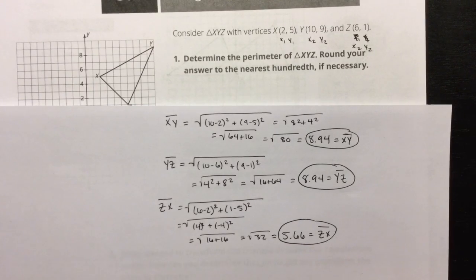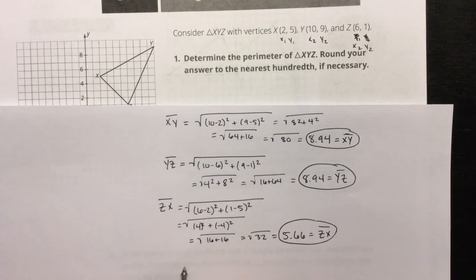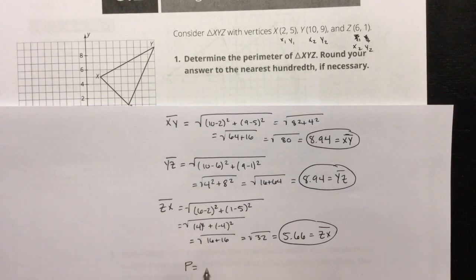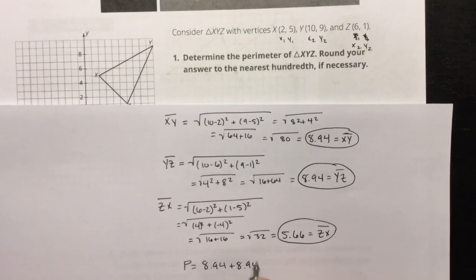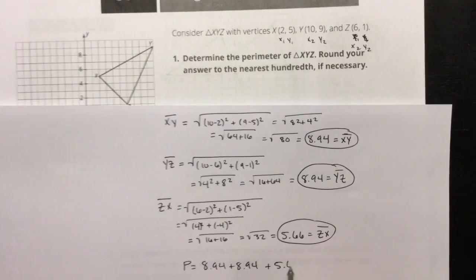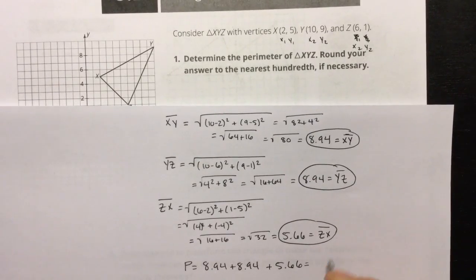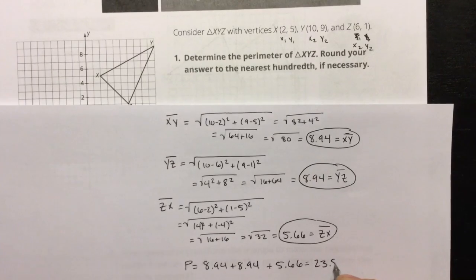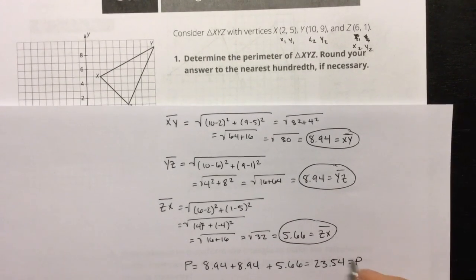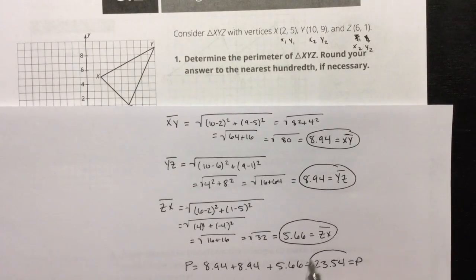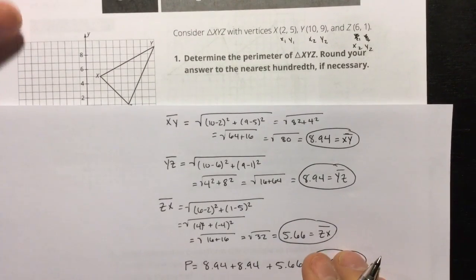Now that we have all these side lengths, we can add them all together. Down here at the very bottom of the screen, I have perimeter is equal to 8.94 plus 8.94 plus 5.66, which gives me a perimeter of 23.54. So that's our perimeter, and this is our answer for question 1.